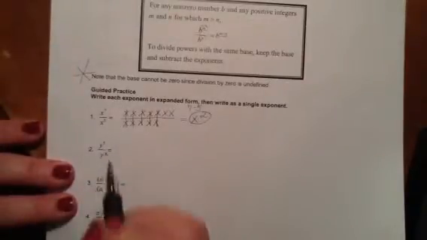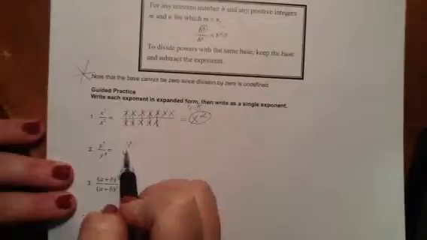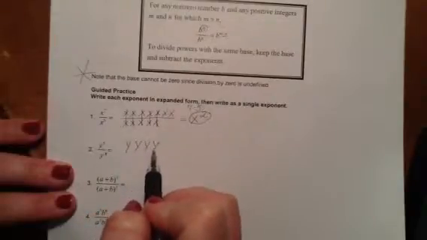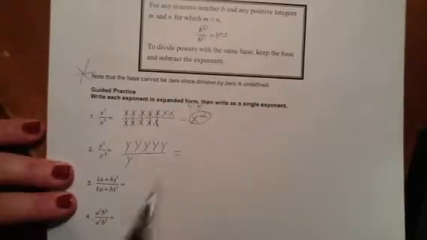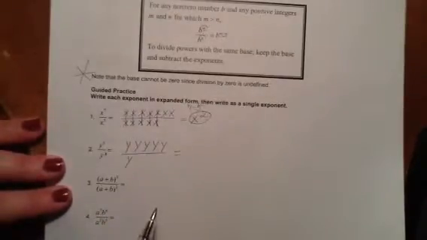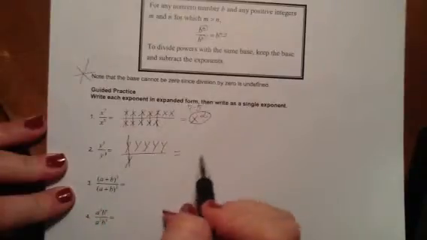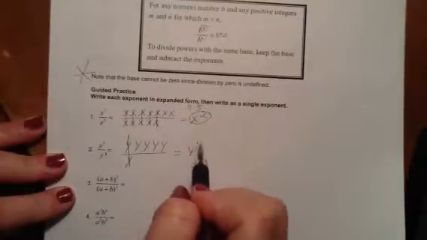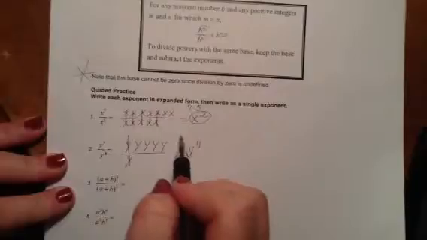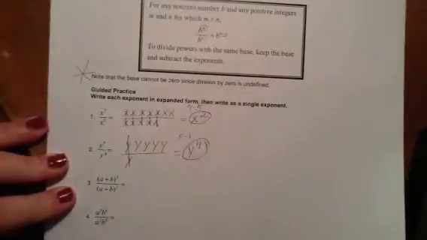Number 2: again, if there's nothing there, it's understood to be 1. So we have 1, 2, 3, 4, 5 y's on top, 1 y on the bottom. You need to ask yourself on these which one has more. Most of the ones you're going to look at here, the top will have more variables, but if there's more on the bottom, that's where it has to go. We can't just move them, because you don't want to write it as a fraction. So here the y's cancel, and we're left with 4, which is the same as 5 minus 1: y to the 4th.